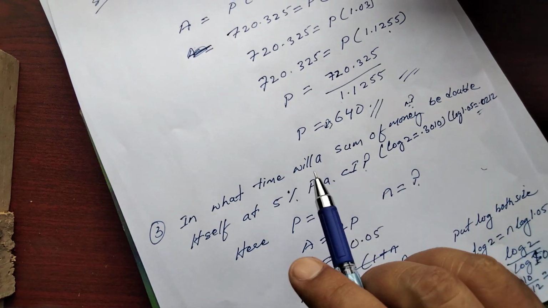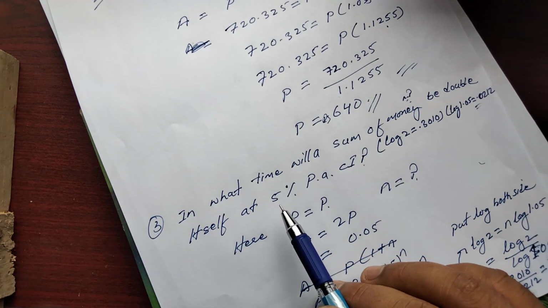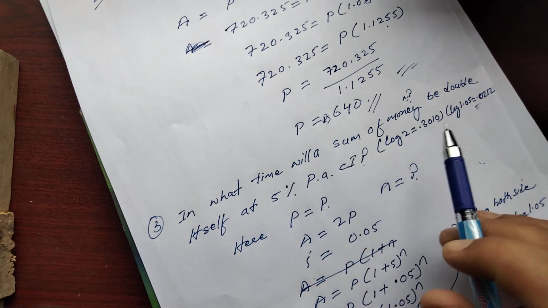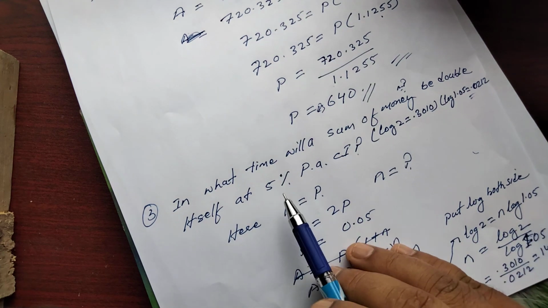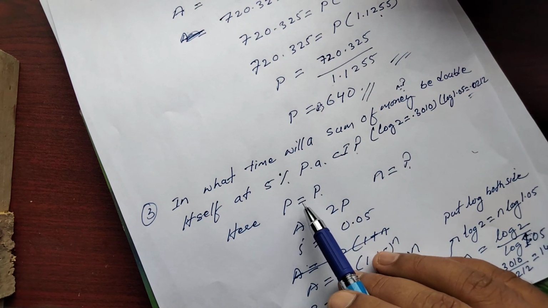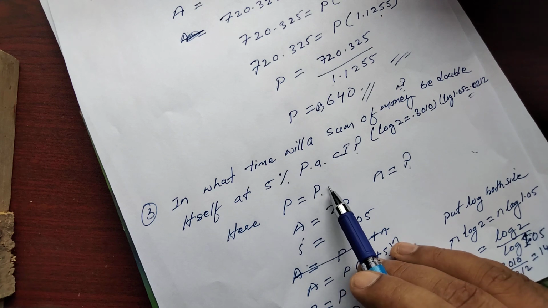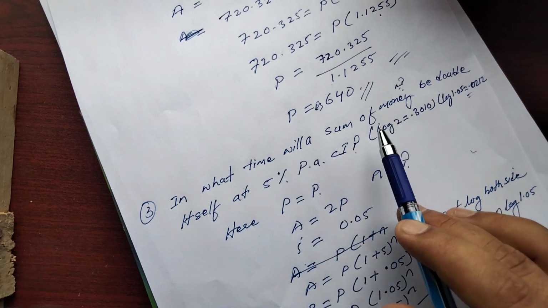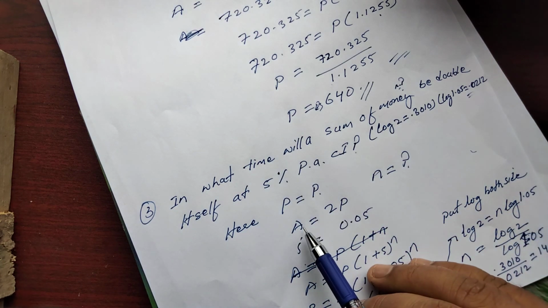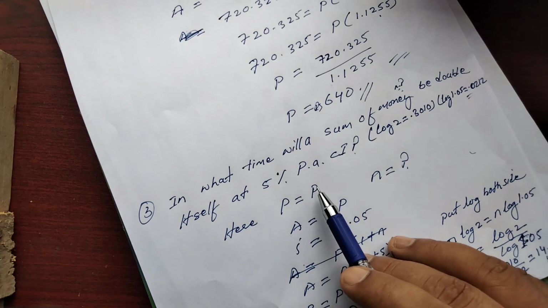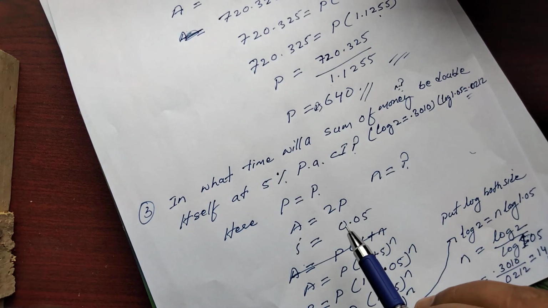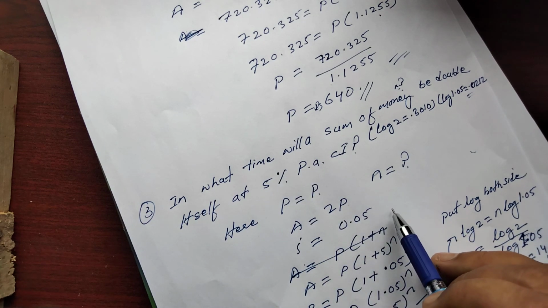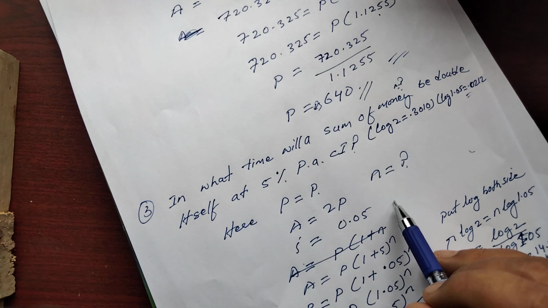Okay, so you are asked to find number of years. At what number of years your money will be double? Okay, so here let us assume P is equal to P only. Principal, you have put P only. So A is equal to 2P. Okay, because it's saying that at what time your principal will be double. That means A is equal to 2P. Okay, P should be double. That is A. Okay, N is equal to what? Okay, I is equal to 5%, that is 0.05.